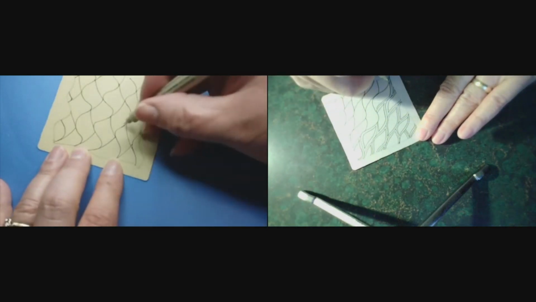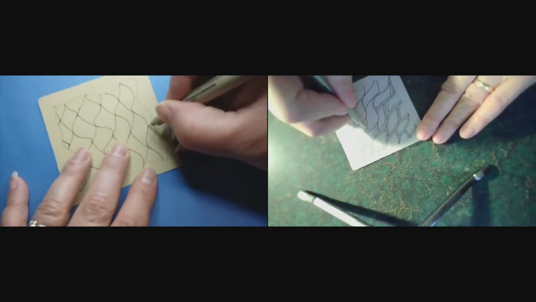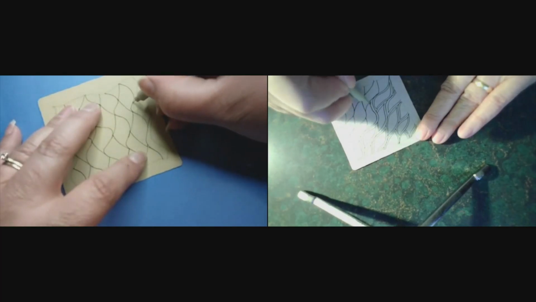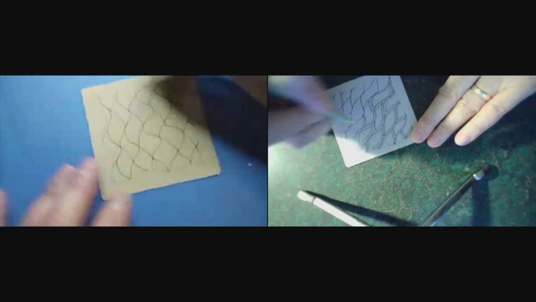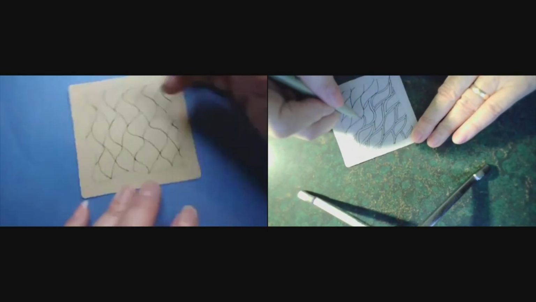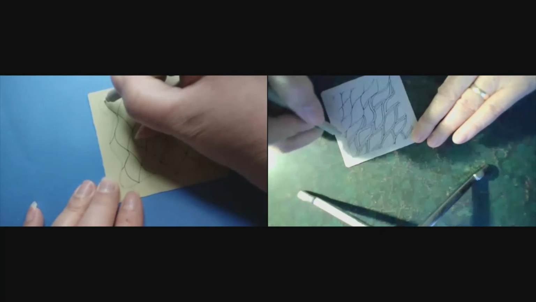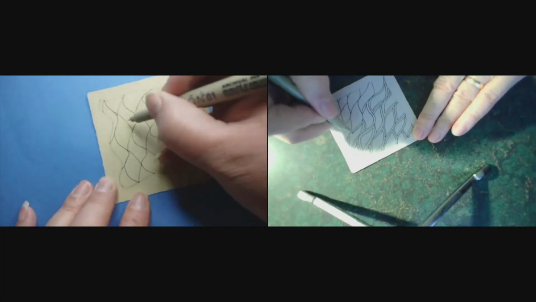Here, I would have gone like that. Here, I would have gone like this. And then somewhere here, I would have, well, that was my curve line. So that way I get these little partial guys.